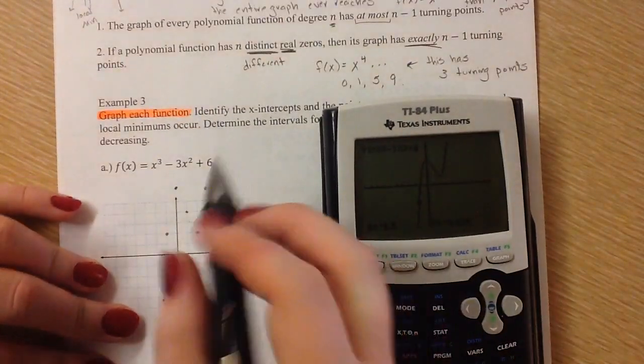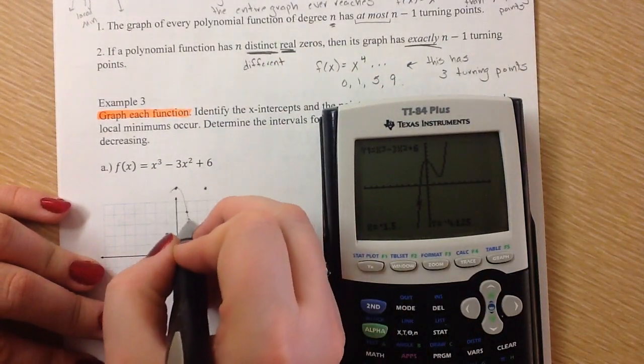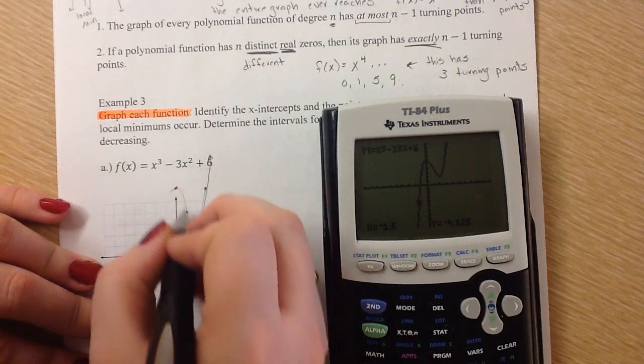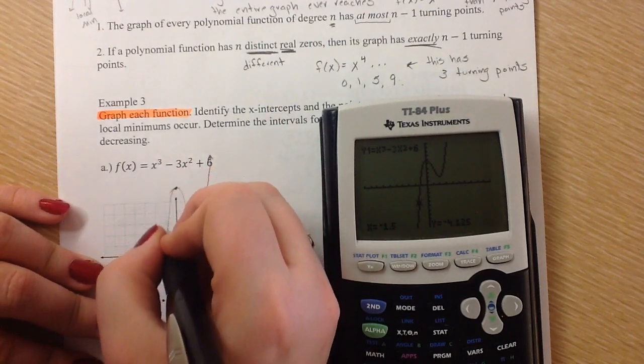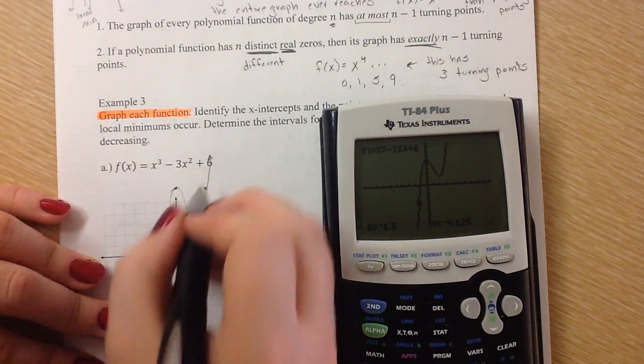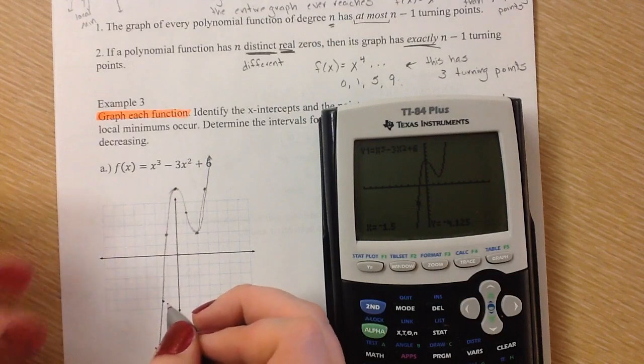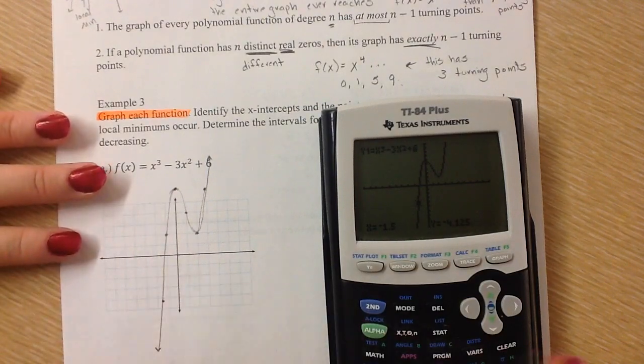So, it comes up, and down, and up. So there we have our graph.